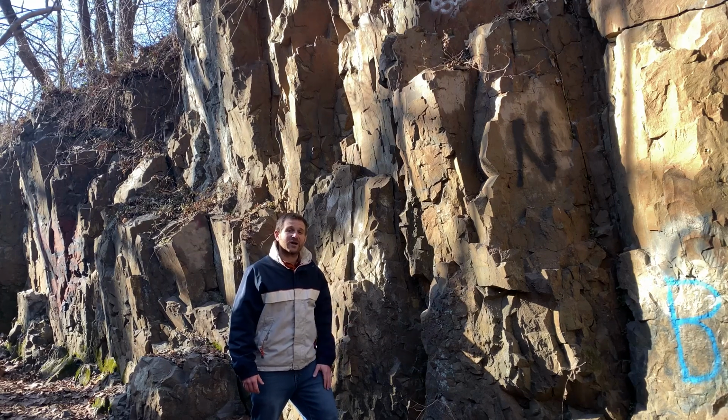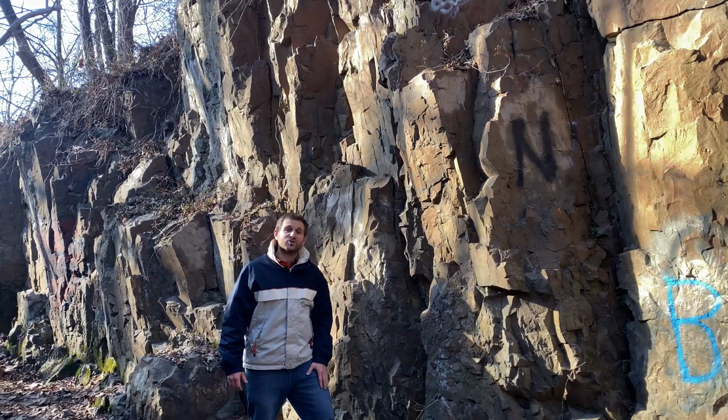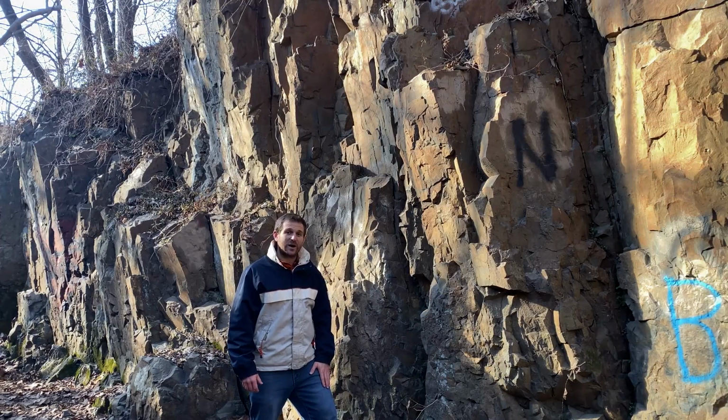Also, while igneous rock cools, air tends to get trapped in the rock itself. It leaves these little air bubbles that we can still see today. That's one of the strategies we use to identify igneous rock.